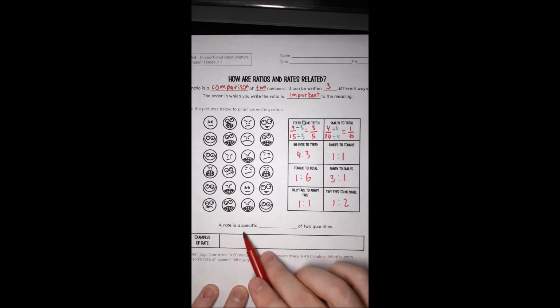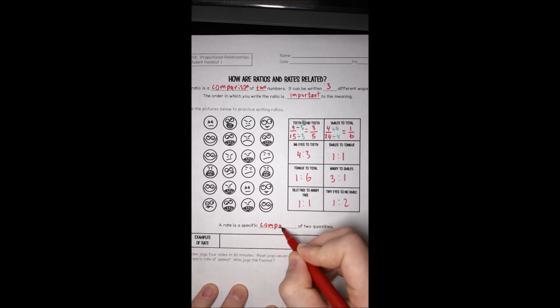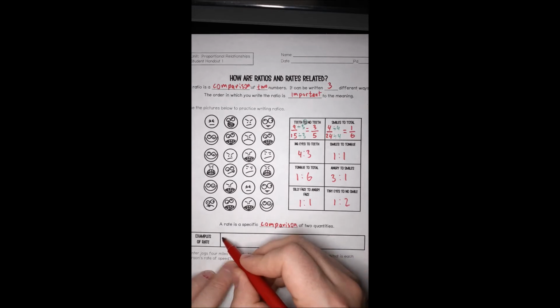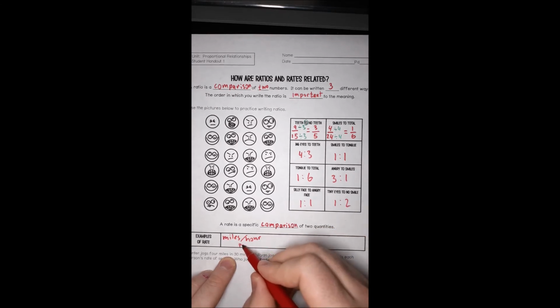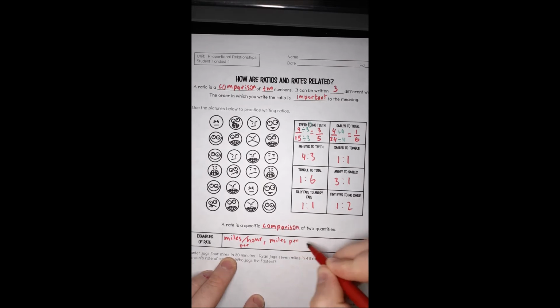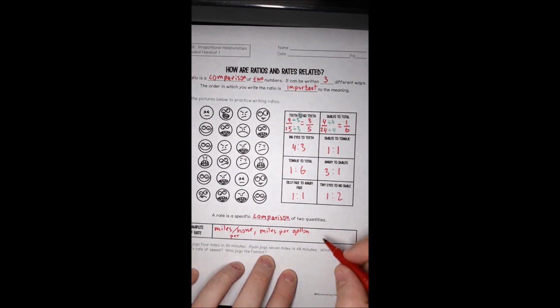So what is a rate? A rate is a specific comparison of two quantities. Here are some examples of rates. The most common one is miles per hour, or you can just say per hour. Another one, if you drive a car, is miles per gallon. That's you paying for the gallon per mile, miles per gallon.